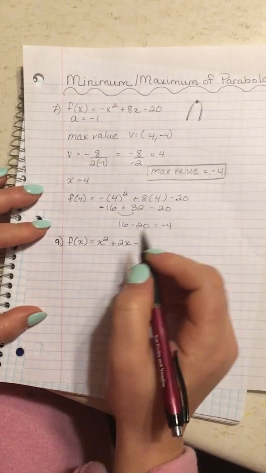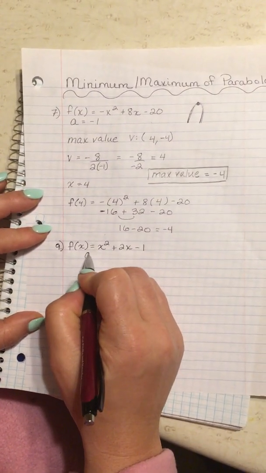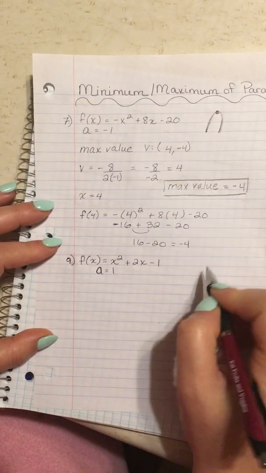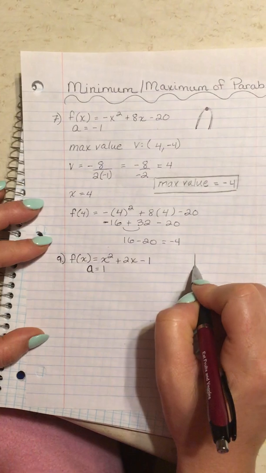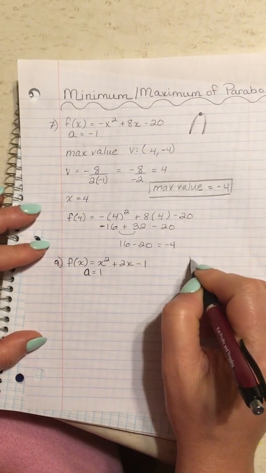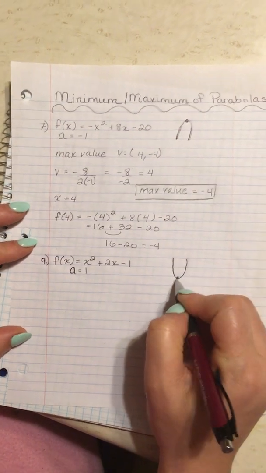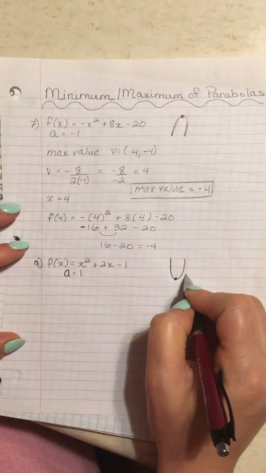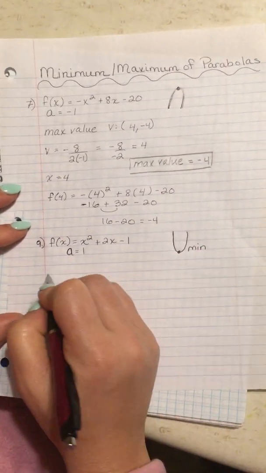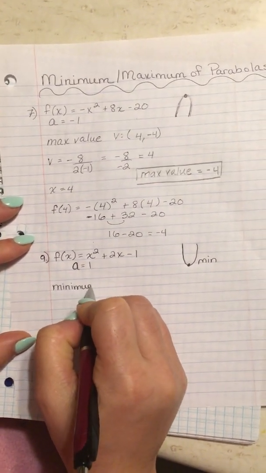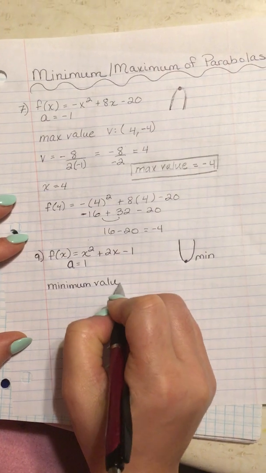Okay, now we automatically know that our a is 1 and it's positive. So we know our parabola is going up, correct? So the vertex is at the bottom. And so this has to be a minimum. So we're going to find the minimum value. Automatically, you know that.